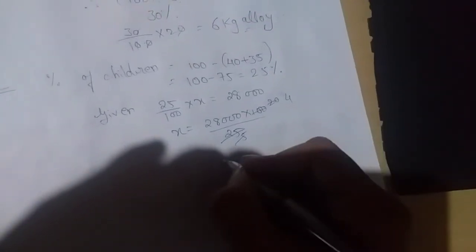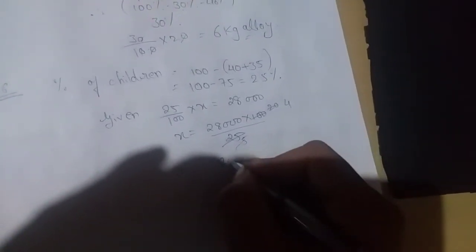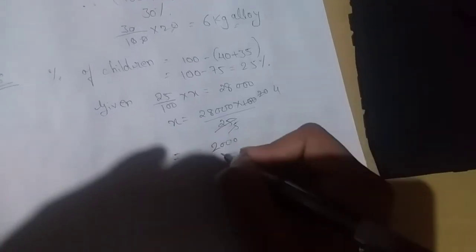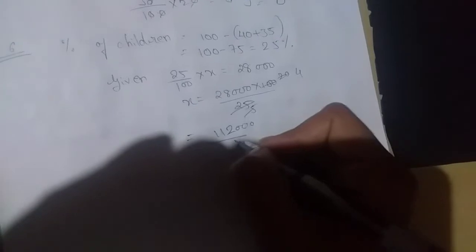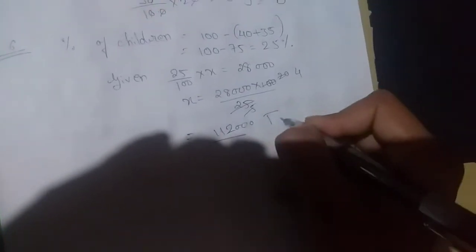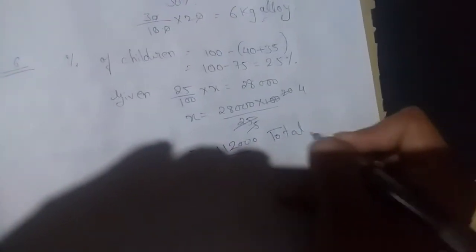It will become 1,12,000. This is the total population.